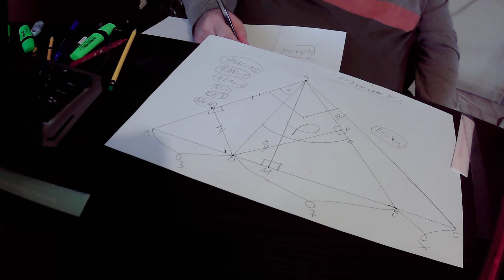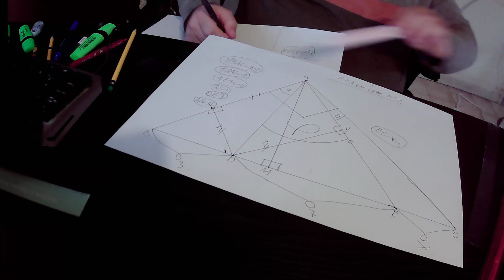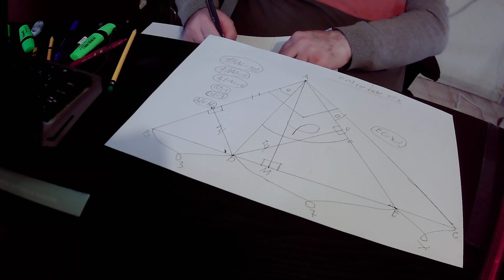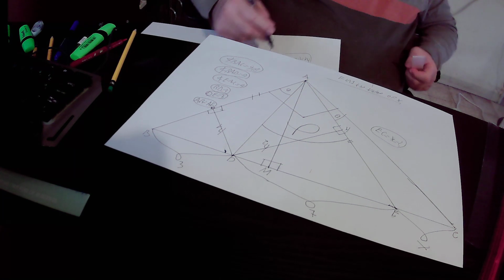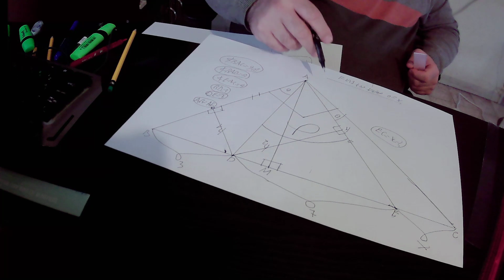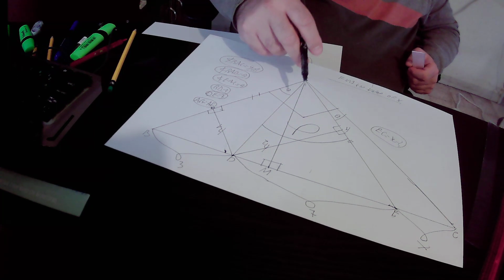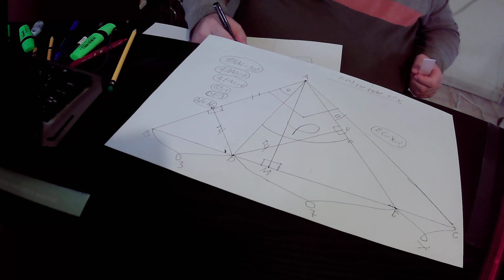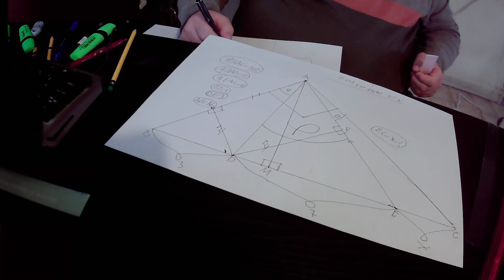In the right triangle ADK, we know that sine alpha is equal to H2 over AD.